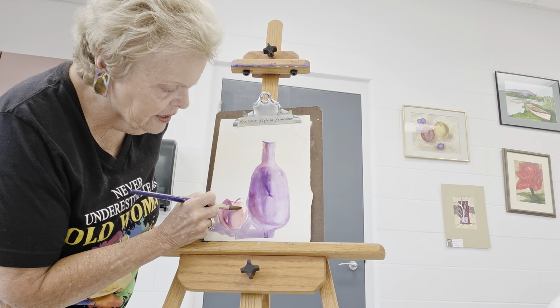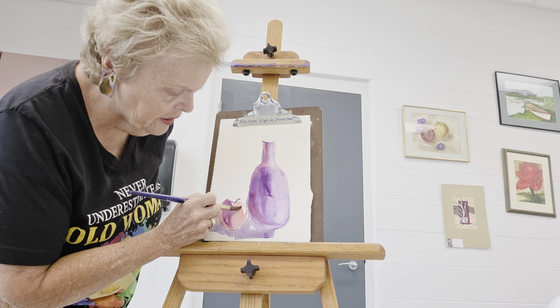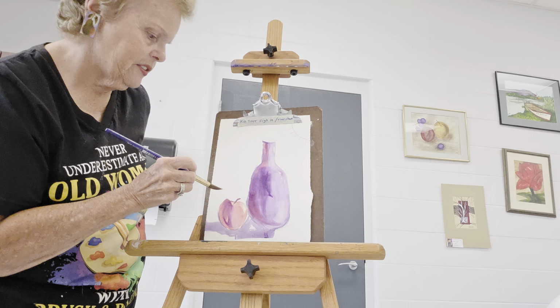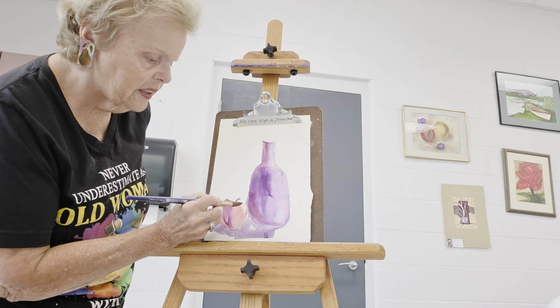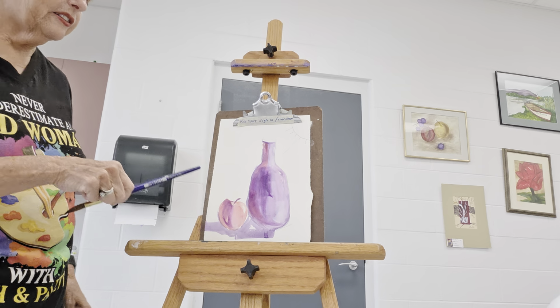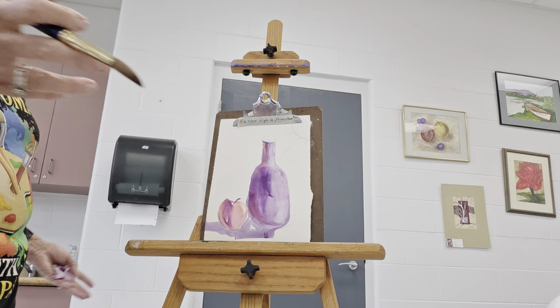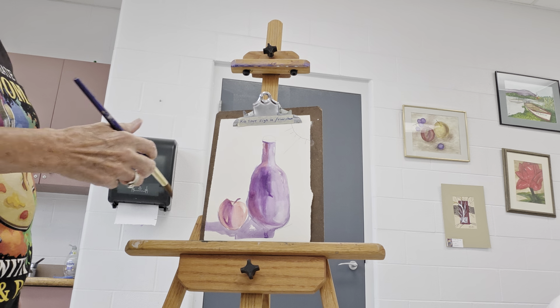Just take this and just soften it a little. Keep the highlight in there. See, that highlight's important. It tells you where the light source is coming from. But don't forget too now, it's still in front of the bottle. If it was behind the bottle, it wouldn't have that light source.